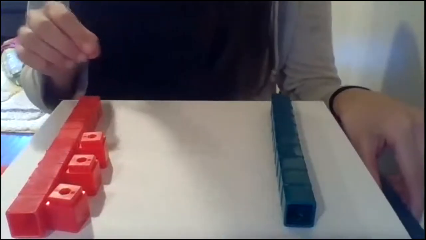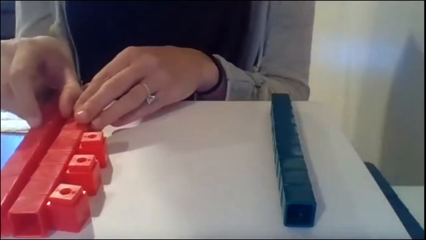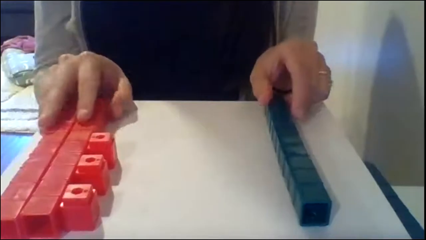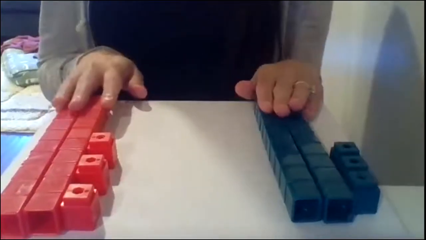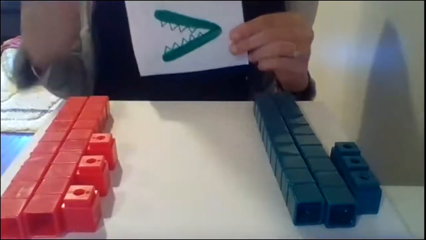What if we put the number 23 on this side and the number 23 on this side. They both have two groups of 10 and they both have 3 ones. Which one has a greater value? Which one is my alligator going to want to eat?